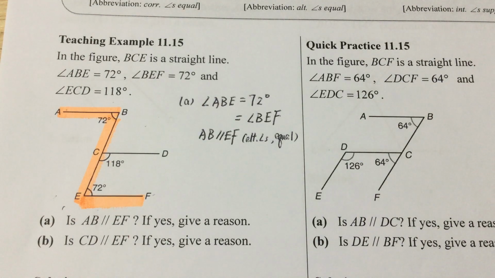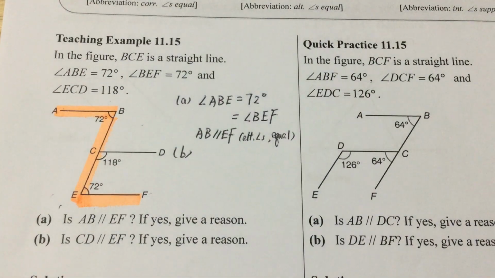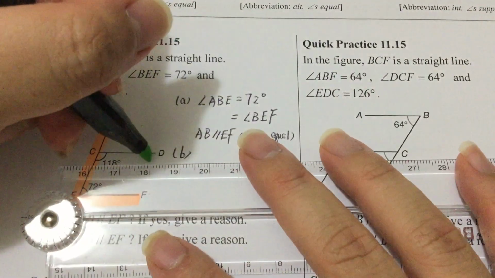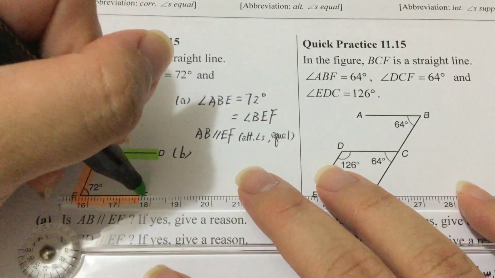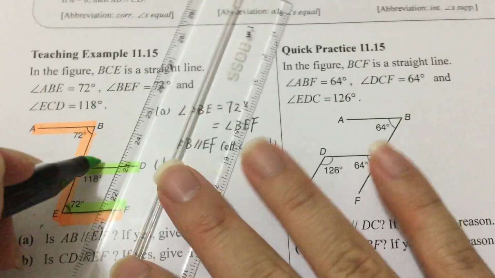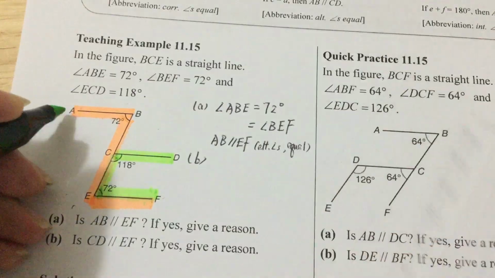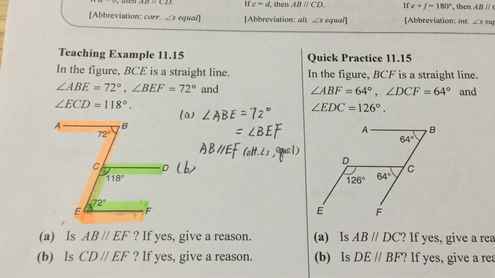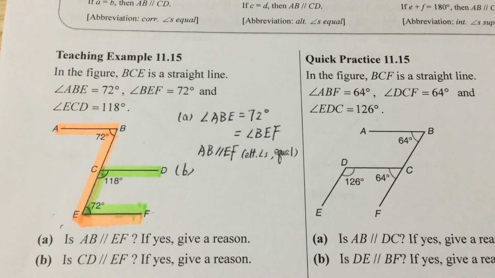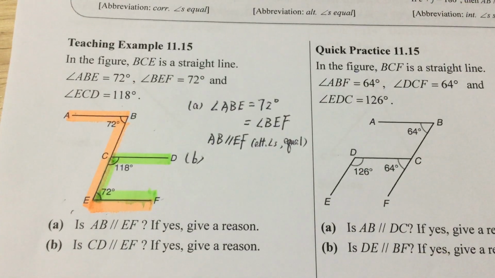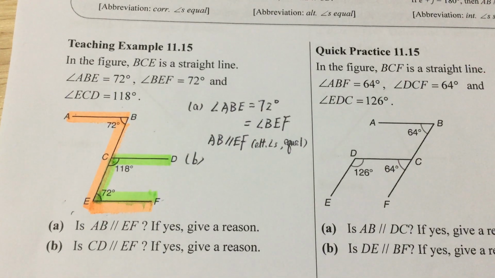Now let's do part B. In part B, we are going to check whether CD is parallel to EF. So why don't we draw CD here and also EF here? You will see the line linking CD and EF is CE. So we also draw it together. You will think that these must be interior angles. So we are going to show that if they add together to 180 degrees, we can say that they are parallel. If not, I'm sorry, they are not parallel.